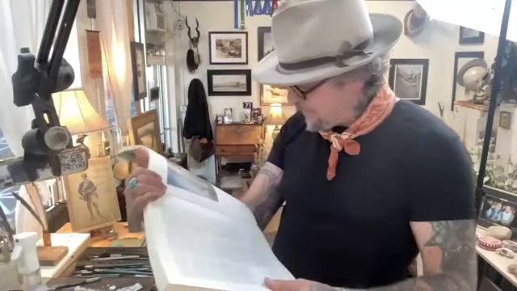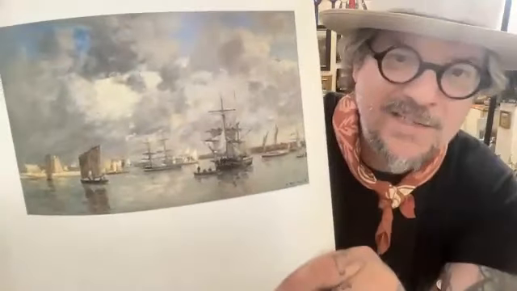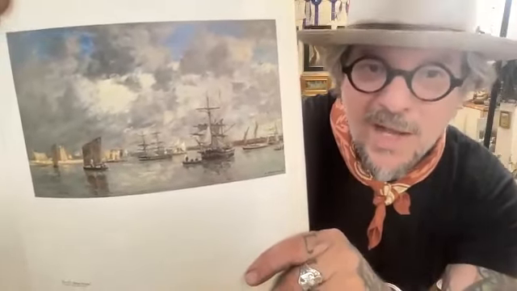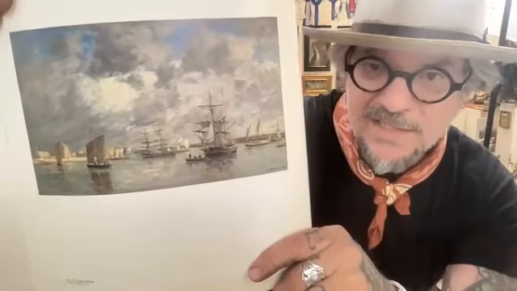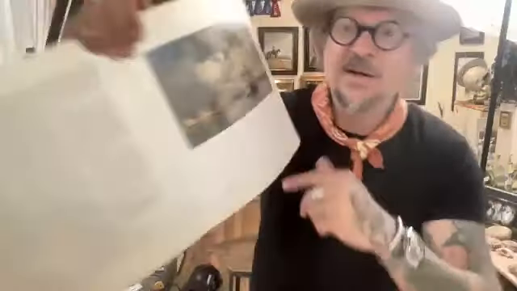So, here's a Eugene Boudin. Am I going to go and paint some tall masted ships? Probably not, but I can look at the color of the reflections. I can think about the composition. I can think about what he did with the sky there.